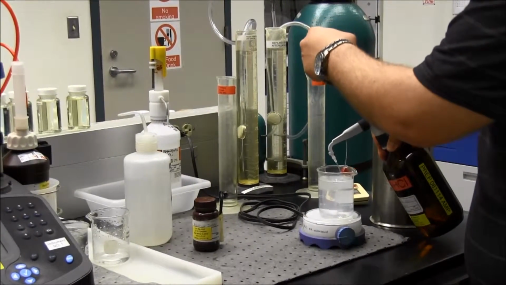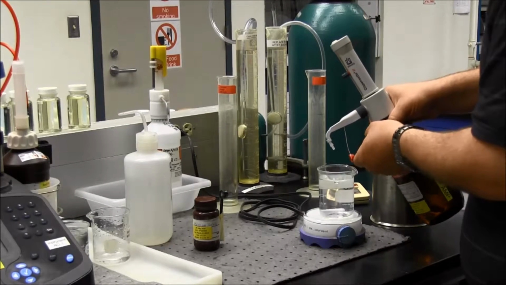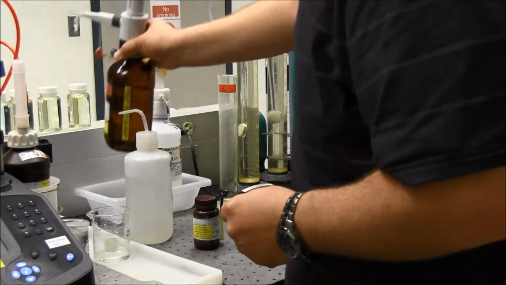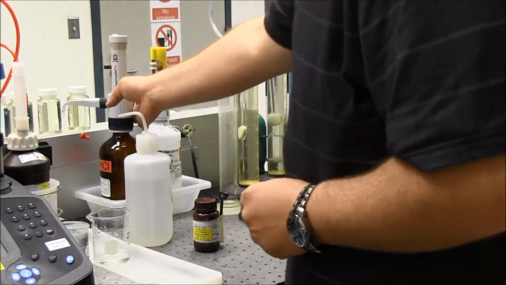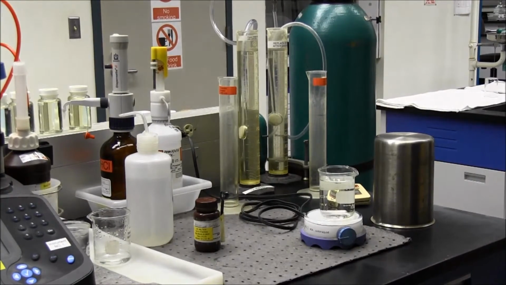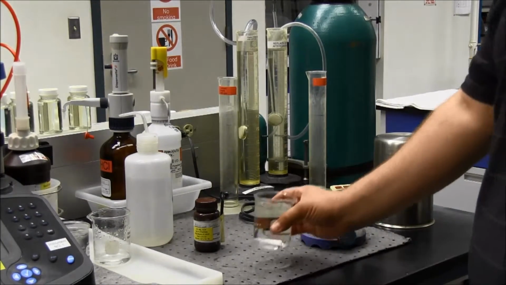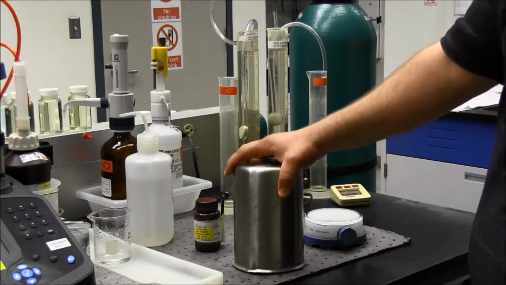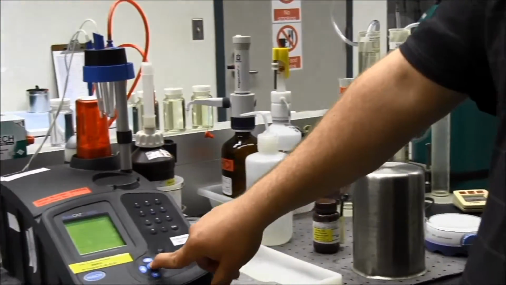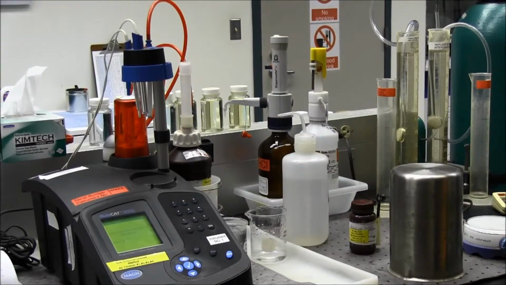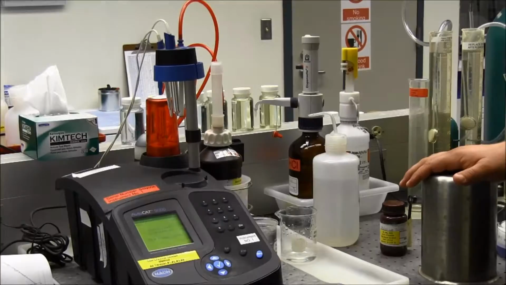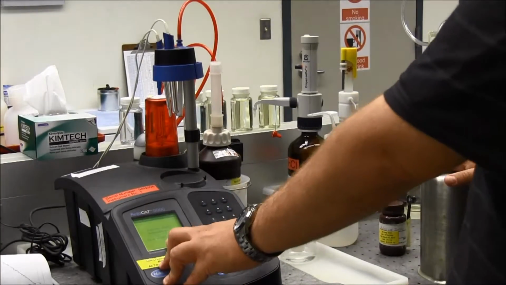I'll add the acid in. I'll let that stir for a second. Take it off, put it in the dark, hit OK. Now I have a 5-minute reaction time. Okay, so I'm done with my 5-minute dark reaction.